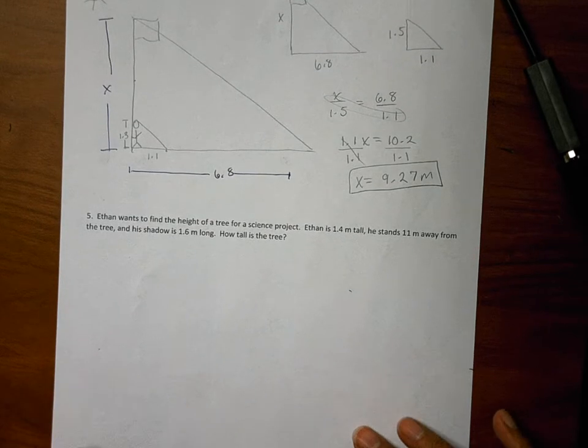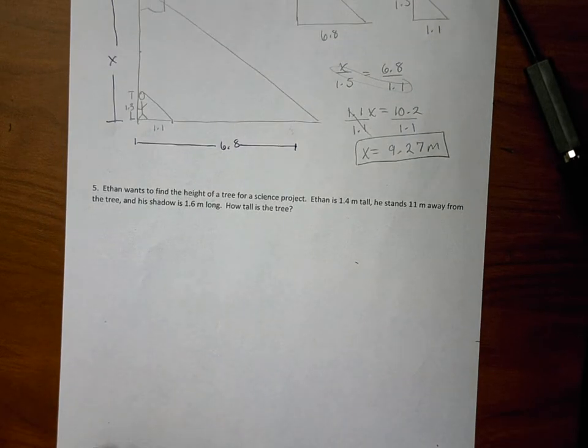All right, I'm going to have you attempt to draw number 5 and try the best you can. It is different from number 4, but do the best, and we will talk about it together in class. That is it for this lesson.